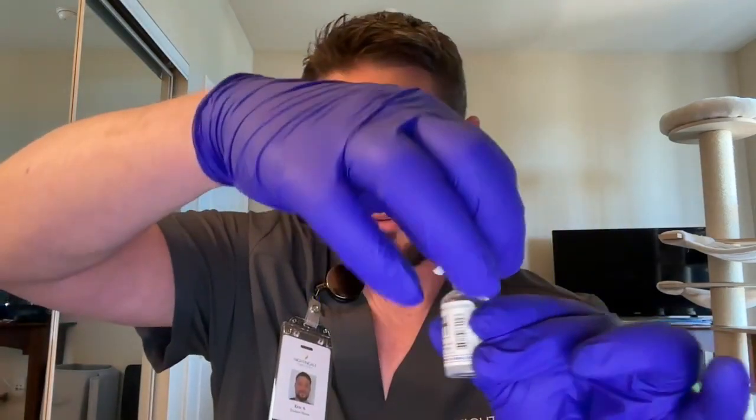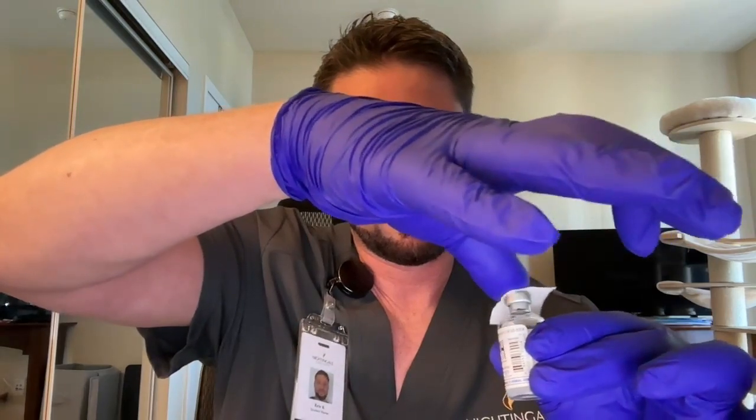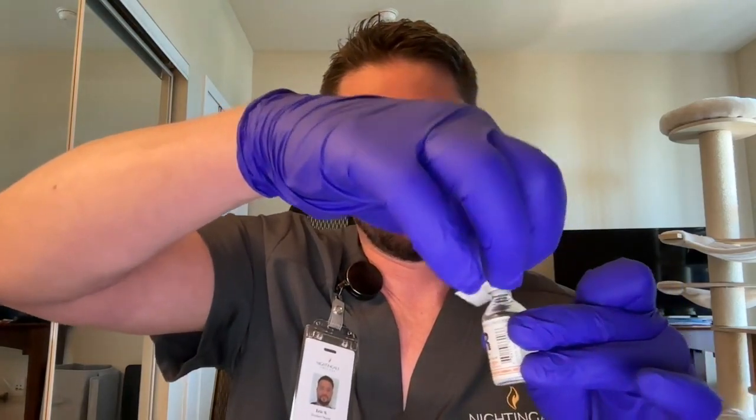So we're going to take an alcohol wipe and we're going to go ahead and thoroughly scrub the tops of the vials with alcohol. We're going to set that aside to dry. We're going to go ahead and open up a new alcohol wipe. And we're going to take our regular short-acting insulin and we're going to go ahead and thoroughly clean the top of our vial. And we're going to go ahead and set that aside. We'll go ahead and dispose of our alcohol wipe.